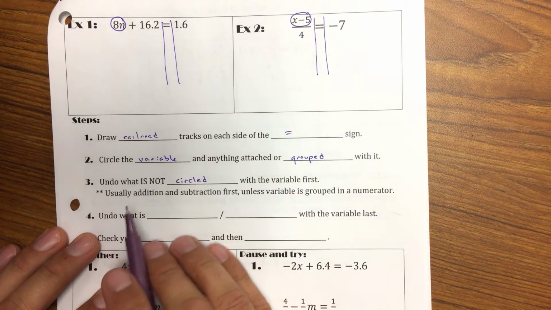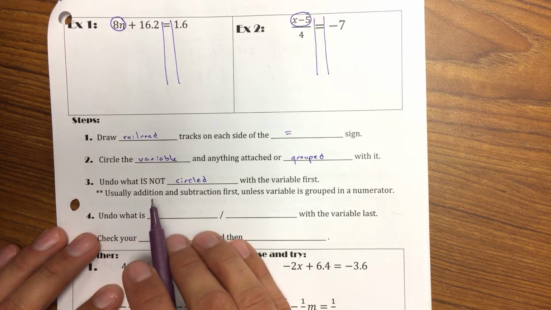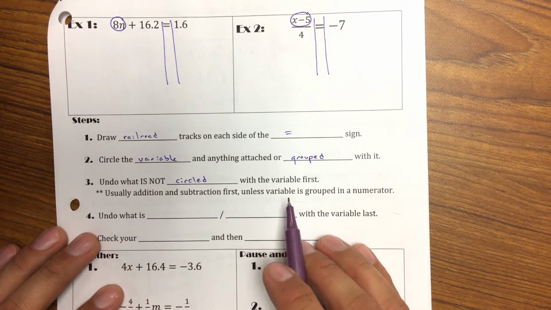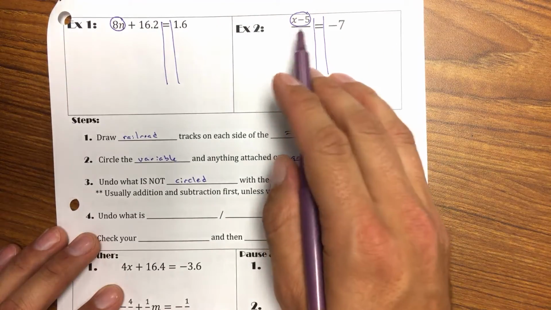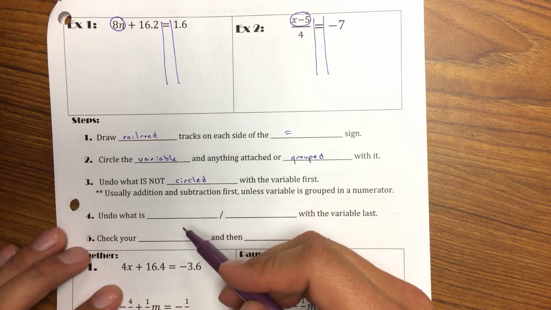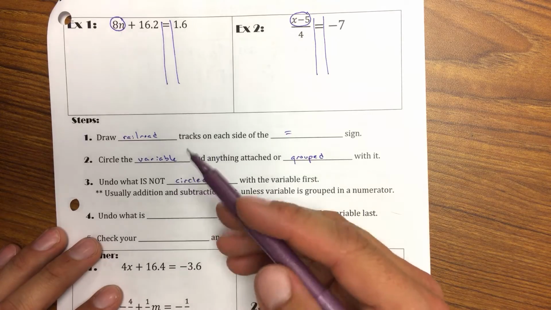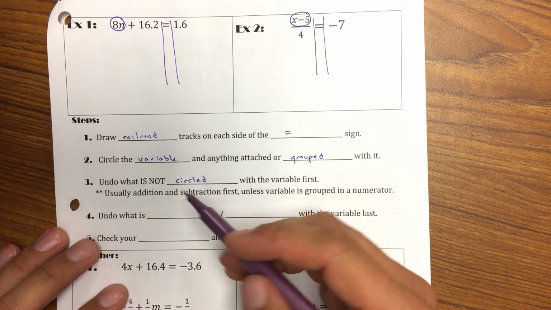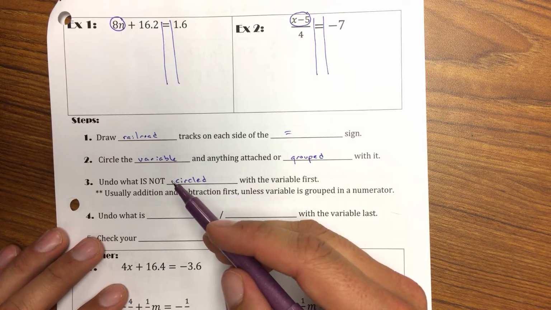And I put a special note here that usually we add and subtract first unless the variable is grouped in the numerator like this one. Okay? So if I undo what is circled with the n, I'm getting ahead of myself.